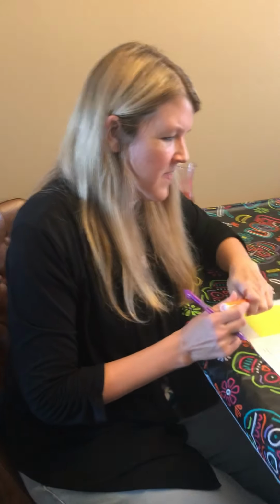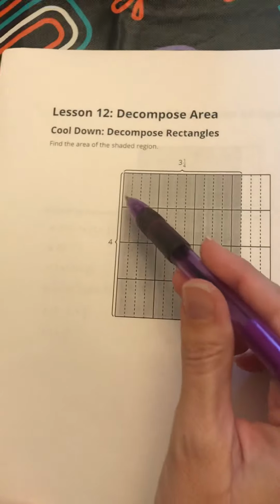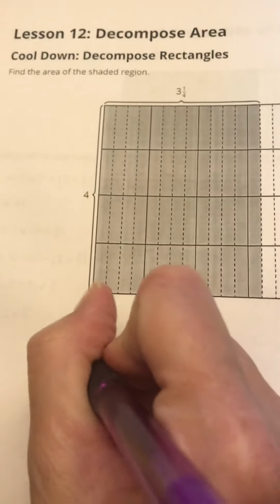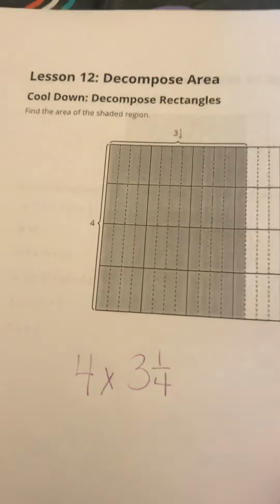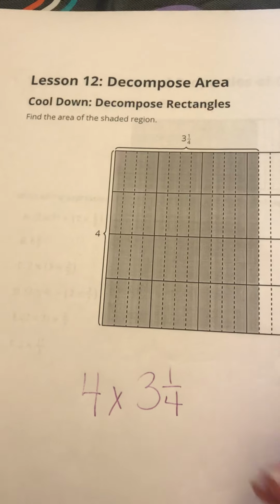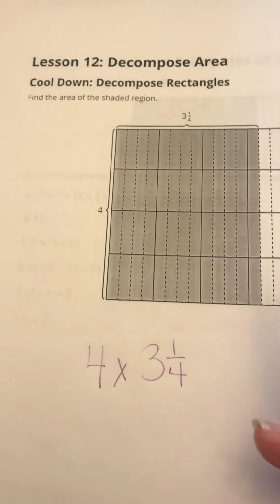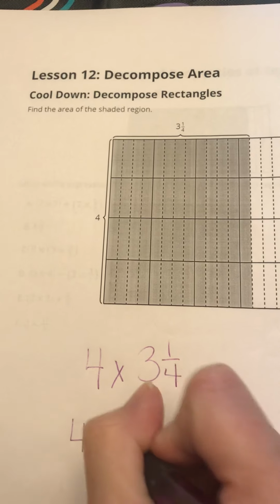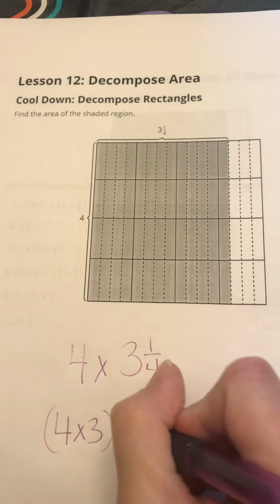Alright, so now we're on lesson 12 cool down, and it says to find the area of the shaded region. So I've got 4 and 3 1/4 for my side length. So I'm going to do 4 times 3 1/4 because for area we multiply the length times the width. And there's different ways that we could do this. I'm going to go ahead and use the distributive property. I'm going to multiply 4 times 3, and then I'm going to multiply the 4 times the 1/4.